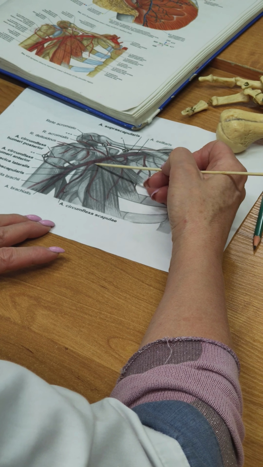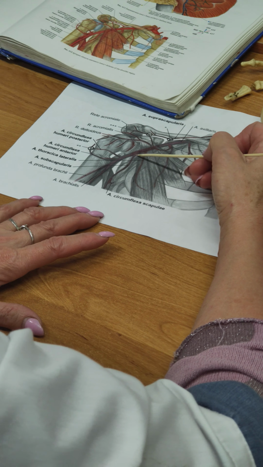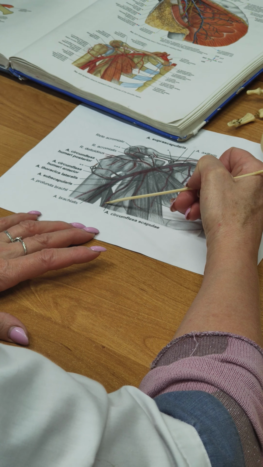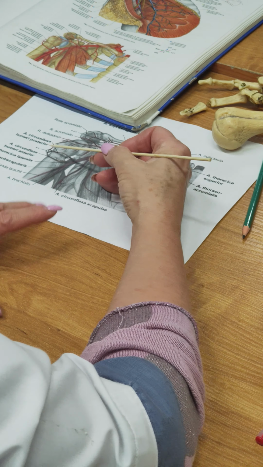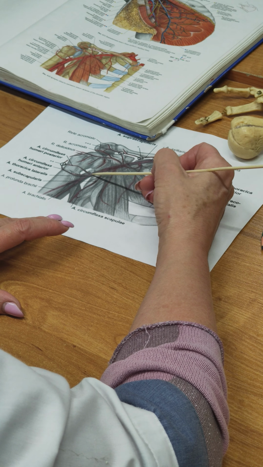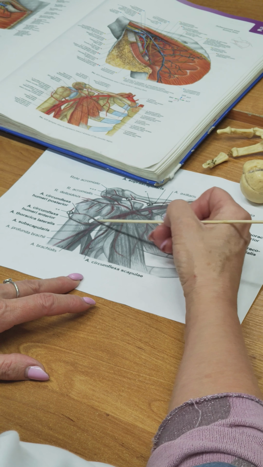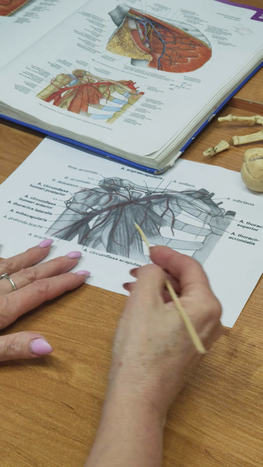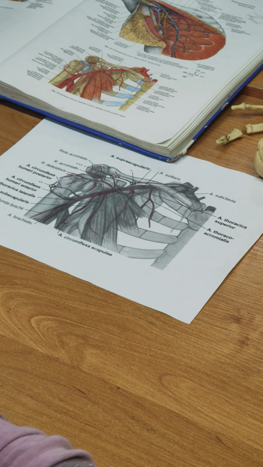In the subpectoral part you can see the next arteries: arteria subscapularis and two arteries, arteria circumflexa humeri anterior and arteria circumflexa humeri posterior. This is what you can see in other pictures.